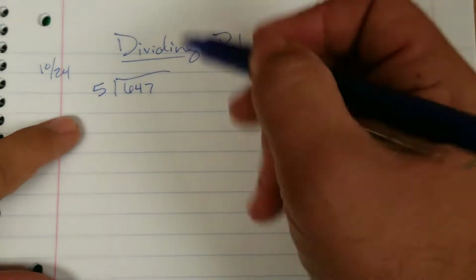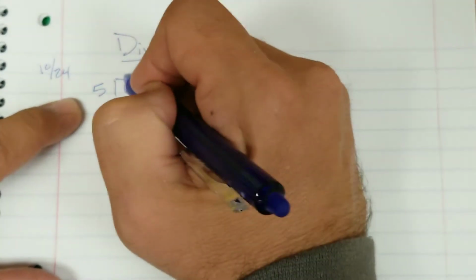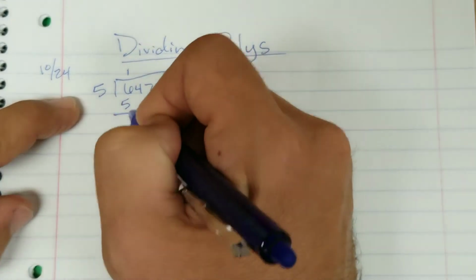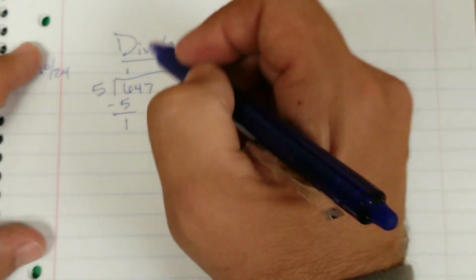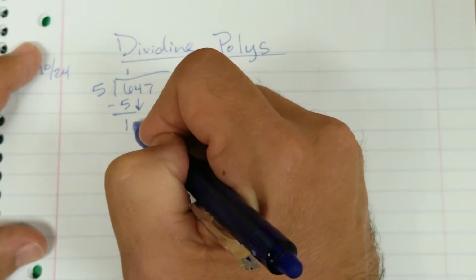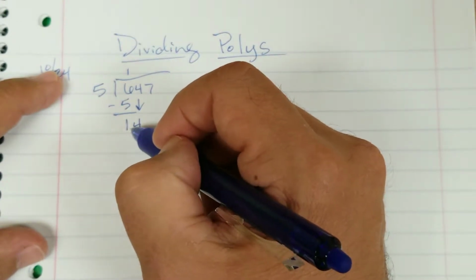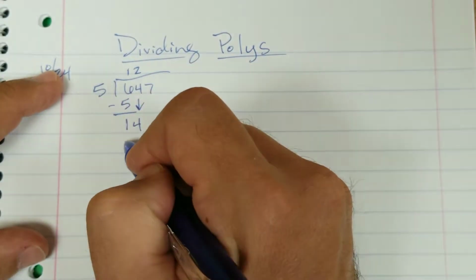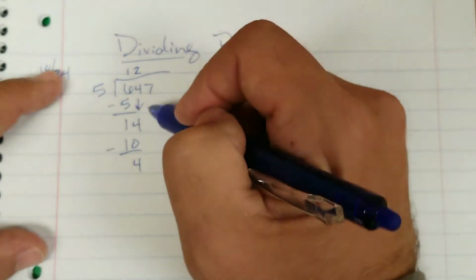Now, I just wanted to remind you of the steps. Remember that you start with the 6 and you divide by 5. Goes into it one time. Now, right here, this is a key step. So we multiply by 5, and then we subtract and get a 1. The next step is to bring down the 4. And then we do it again. So now we're taking 14 and dividing by 5. So 5 goes into that 2 times. 2 times 5 is 10. And subtract. Bring down the 7.